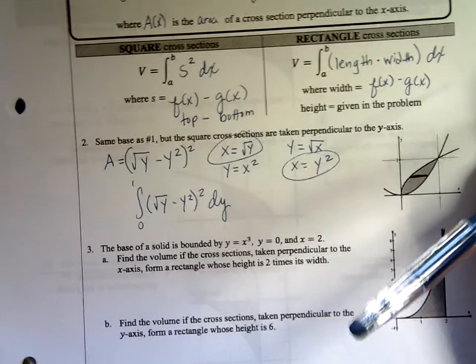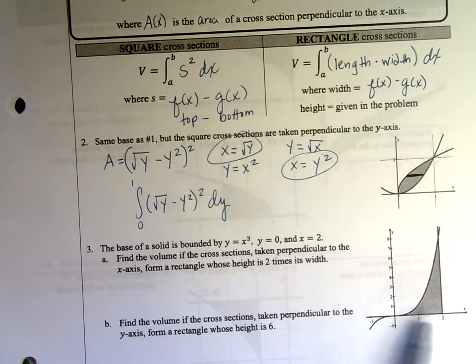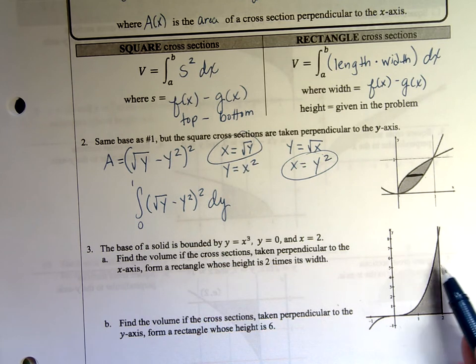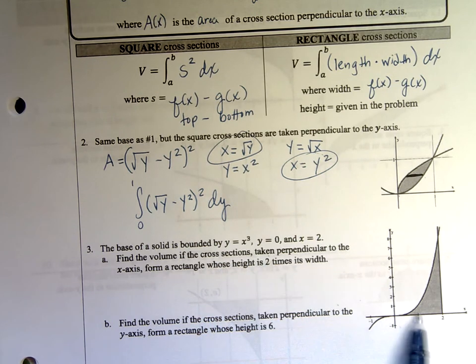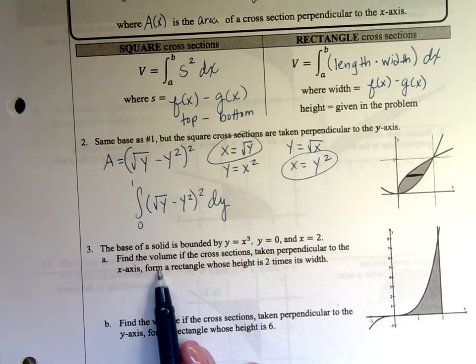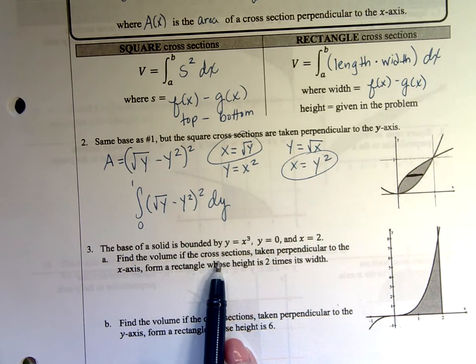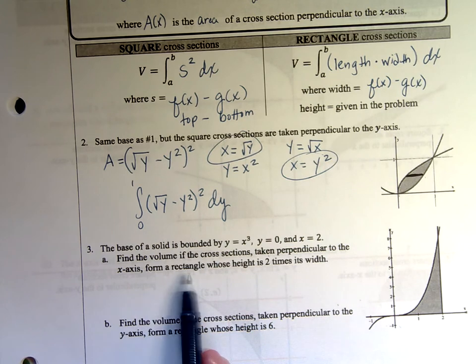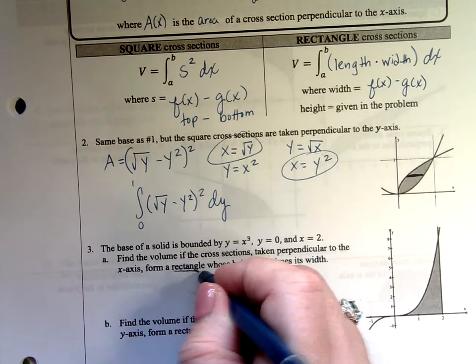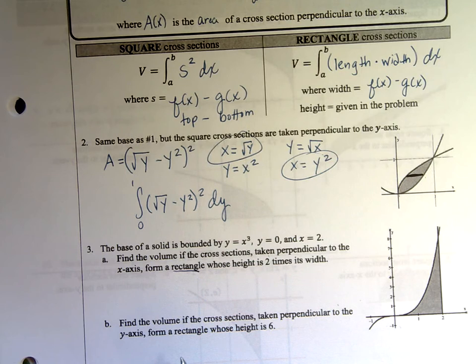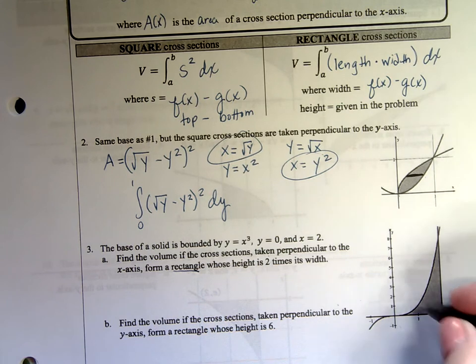All right, number 3. Now we have a different graph, the x cubed graph. We have y equals 0, that's the x-axis, and x equals 2, this vertical line that's there. Find the volume if the cross-section taken perpendicular to the x-axis forms a rectangle whose height is 2 times the width. Well, first thing I'm thinking of is I'm perpendicular to the x-axis. I'm going this way.